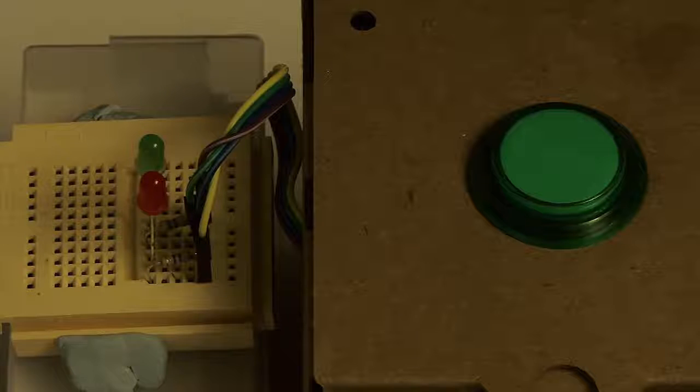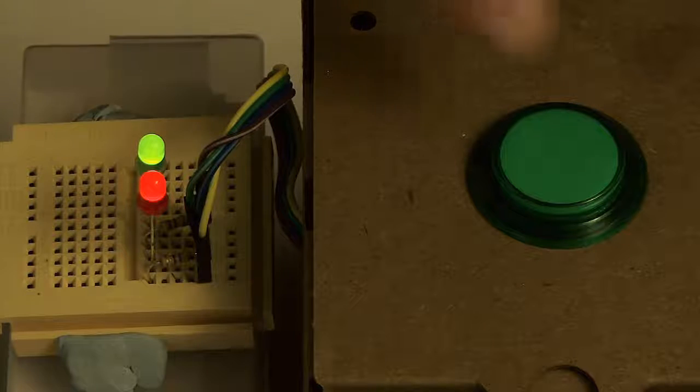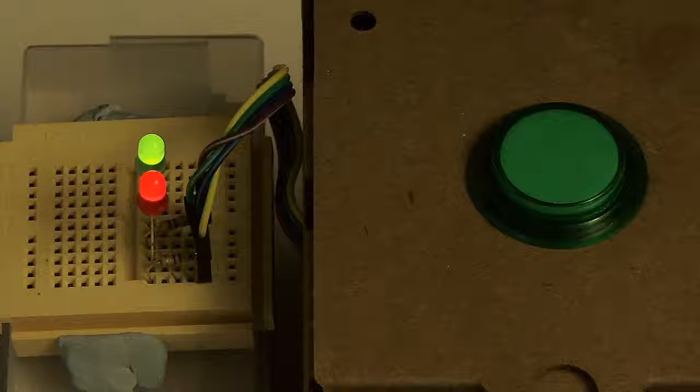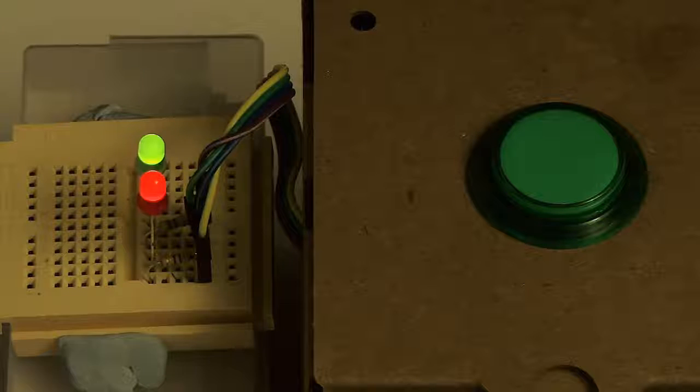Turn red on. Okay, I will turn red on. Turn green on. Okay, I will turn green on. Turn both off. Okay, I will turn both of them off. Turn both on. Okay, I will turn both of them on.